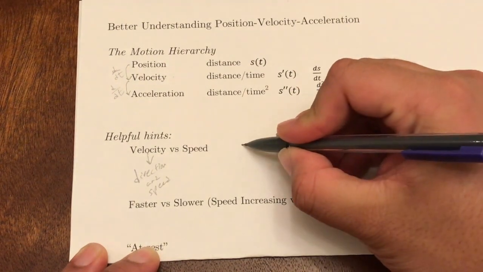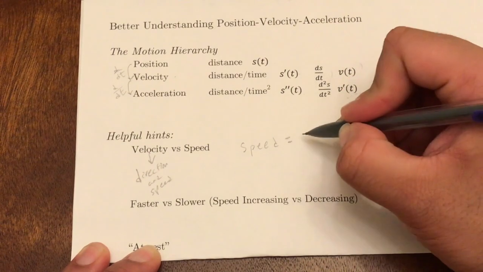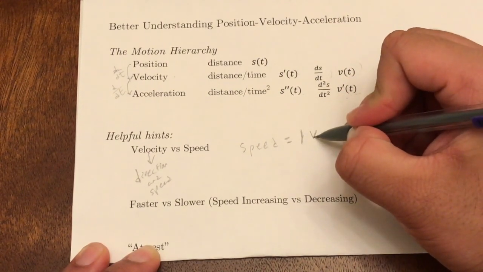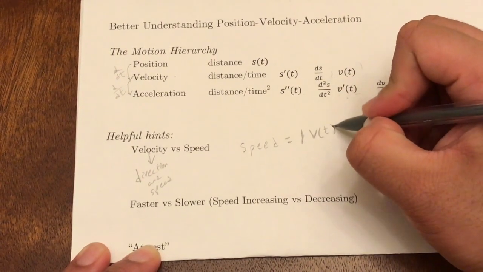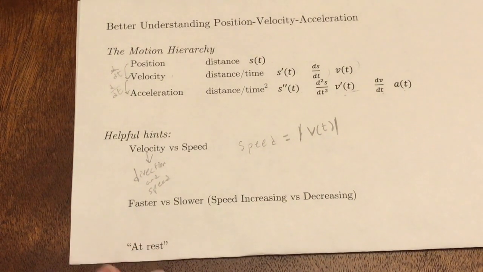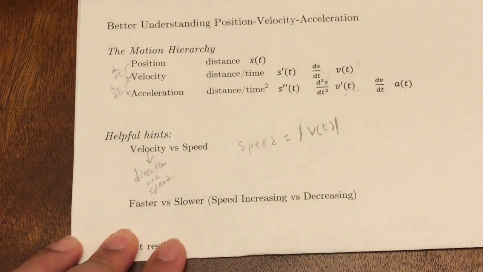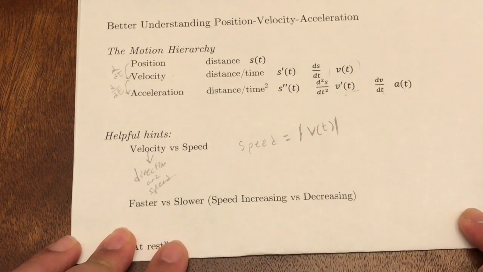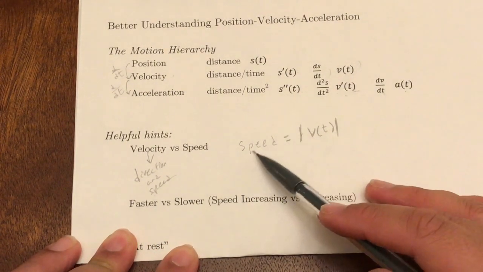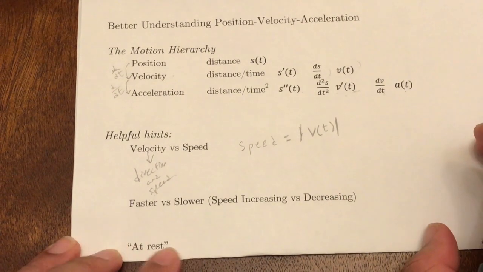So speed, by definition, is defined as the absolute value of velocity. So speed is the absolute value of velocity, which essentially removes the direction element and simply gives you, as expected, the speed. So that's pretty easy to get your head around, but just make sure when you see negative velocity, it's simply telling you direction.